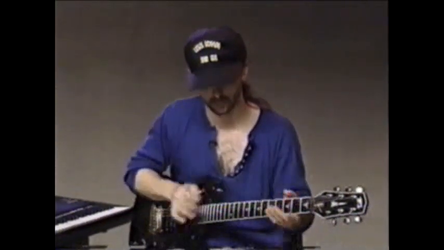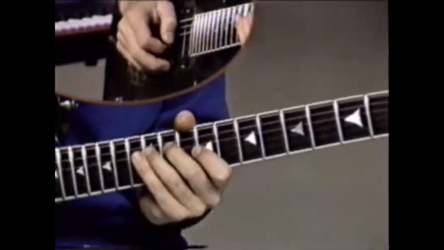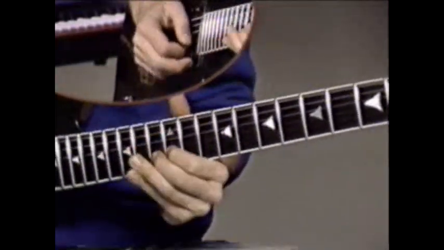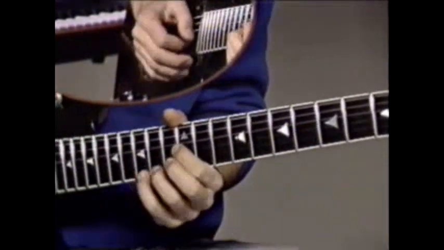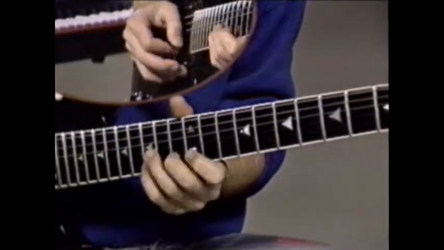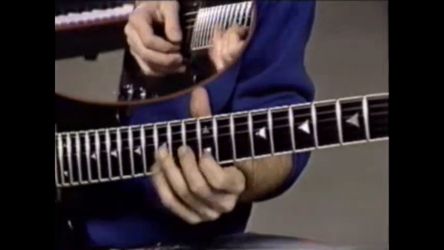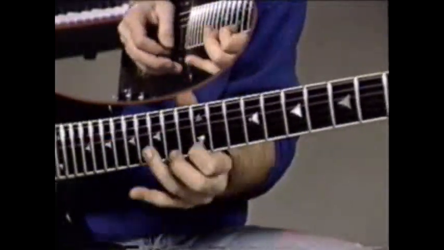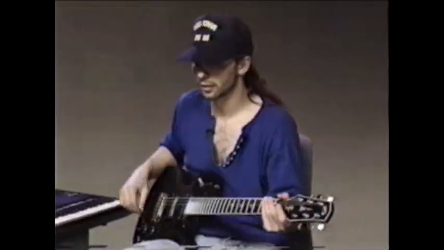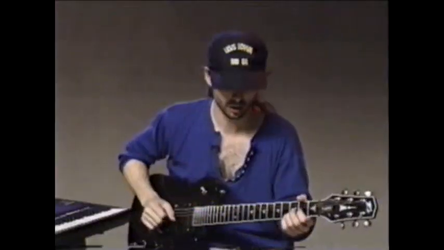Listen to the way the root of the C major scale sounds over the A minor chord. That has a different sound, it's got a different tone, it should have different colorings to you.